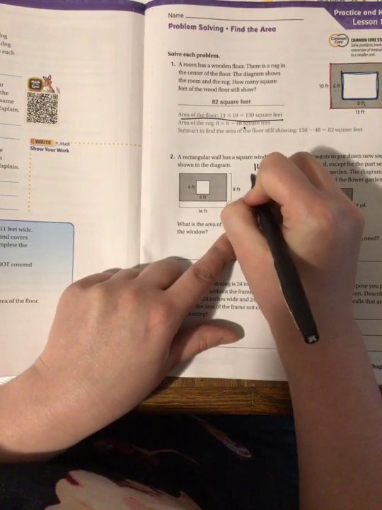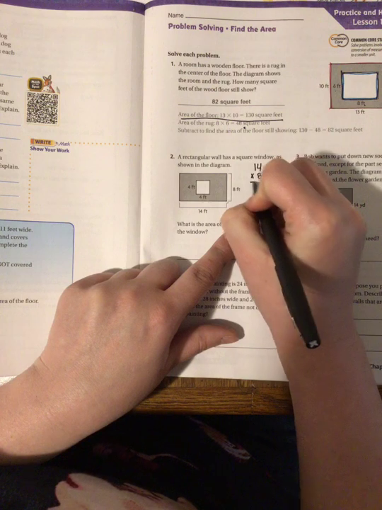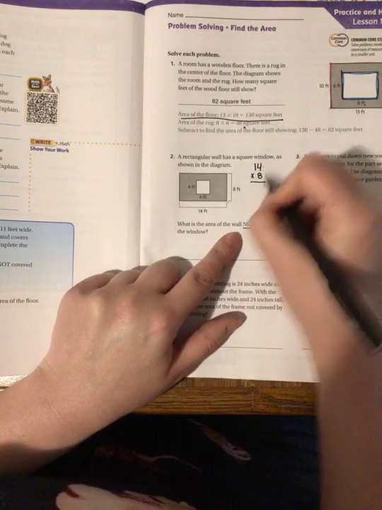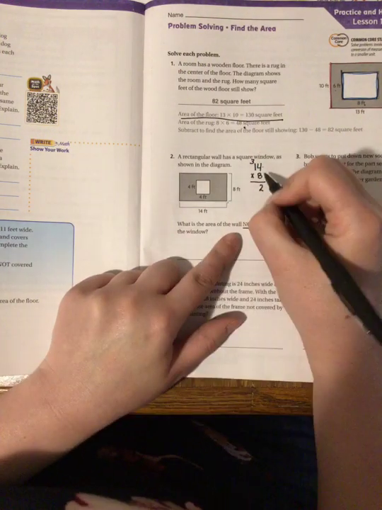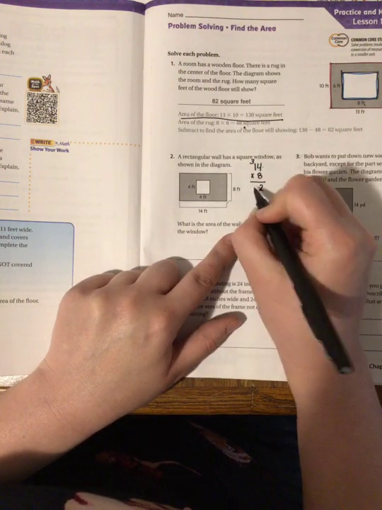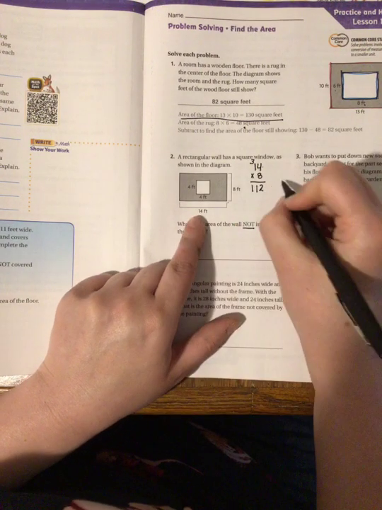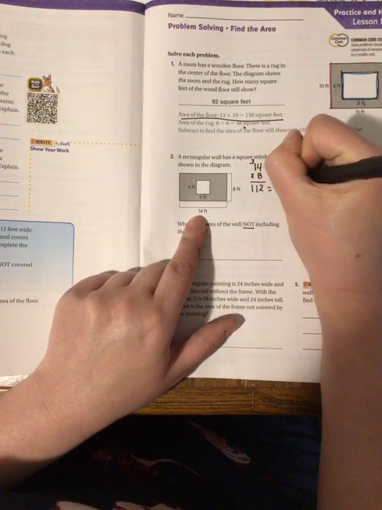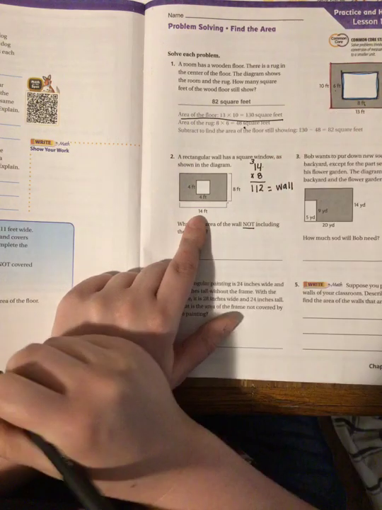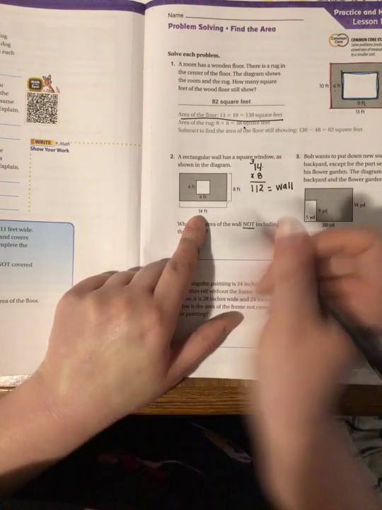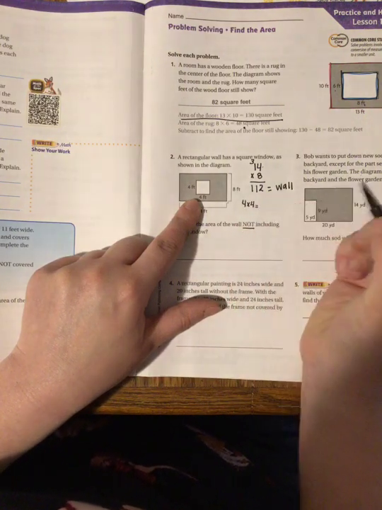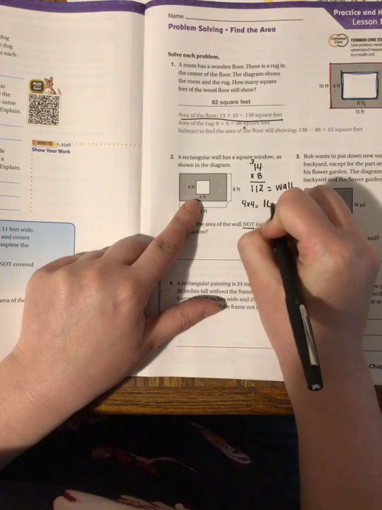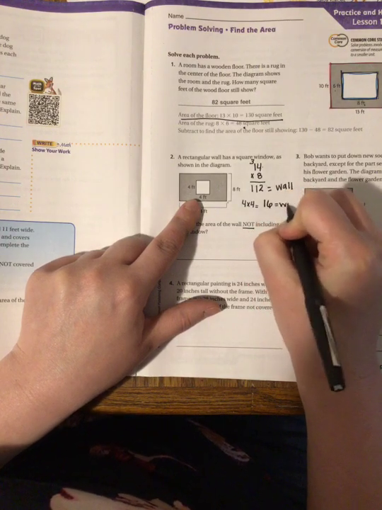8 times 14. So I'm going to go ahead and write it 14 times 8 so we can do our multiplication. 4 times 8 is 32, so there's my 2. I carry up my 3. 8 times 1 is 8, plus 3 more is 11. So the wall is 112 square feet. For the window, I'm doing 4 times 4, which is our basic fact. 16, and that's for the window.